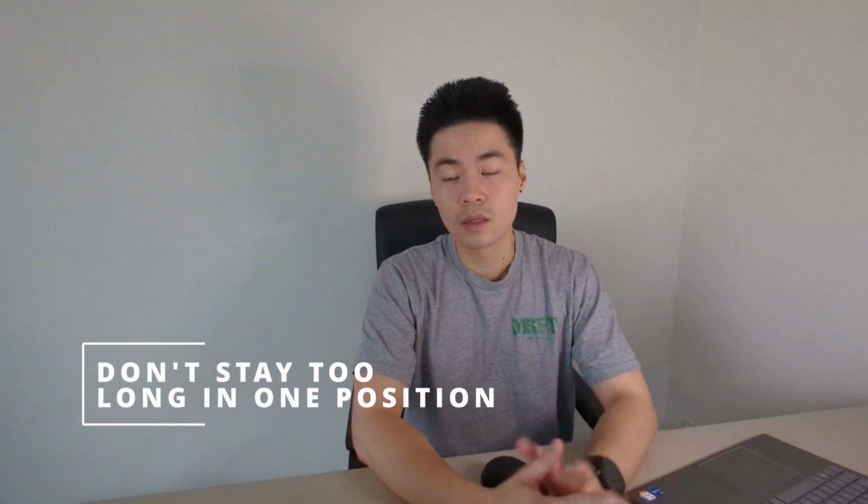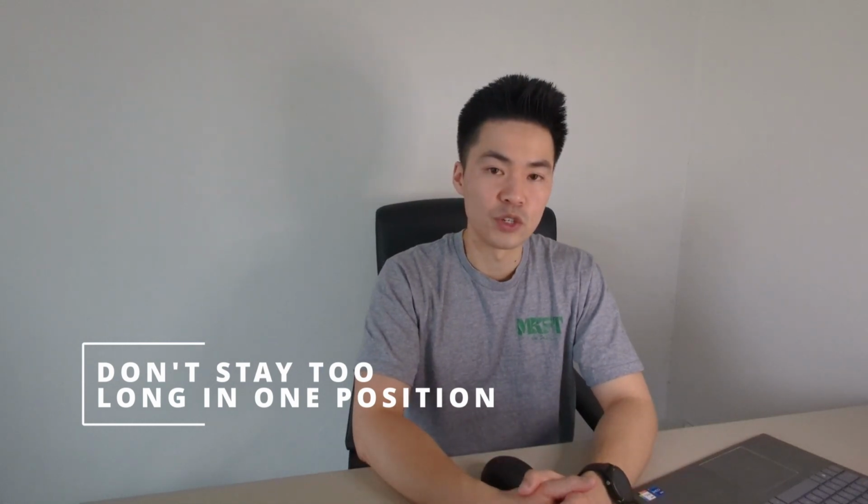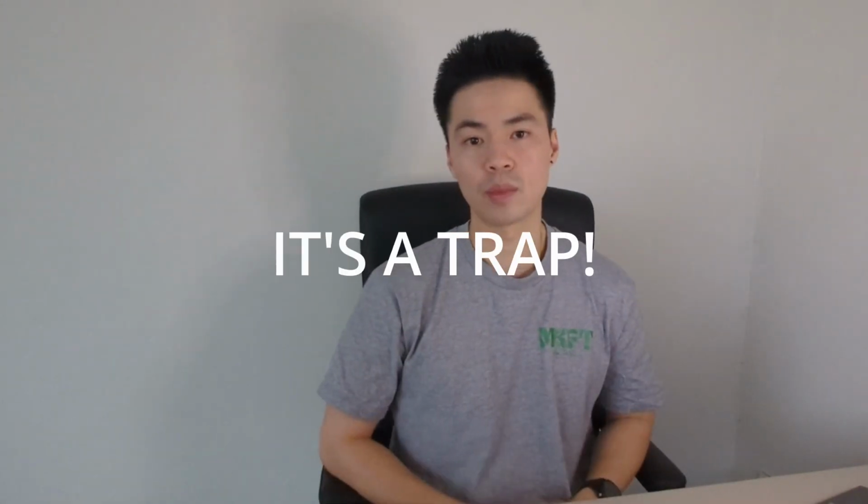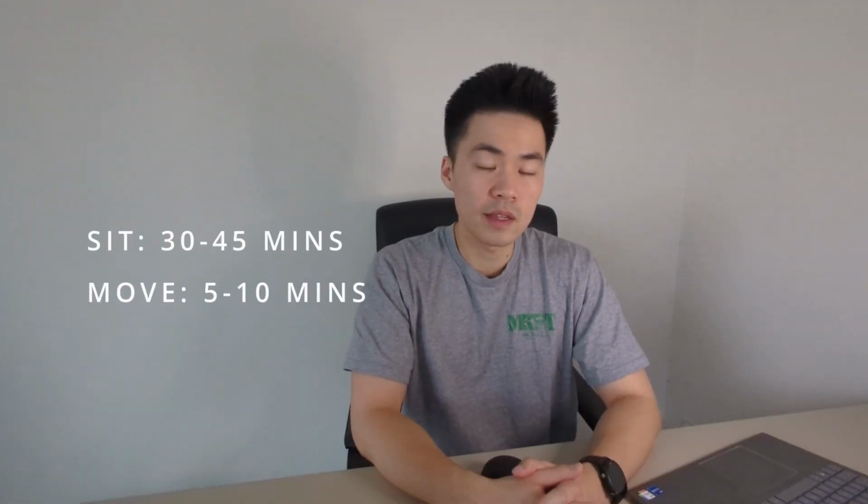For tip number 1, don't stay too long in one position. It can be tempting to find the most comfortable position and stay there when you have lower back pain. But this is a trap. Doing so will lead your muscles to seizing up more and make it more uncomfortable for you when you do have to move. My usual recommendation is to stay active by only sitting 30 to 45 minutes at a time before getting up to walk or move for about 5 to 10 minutes.